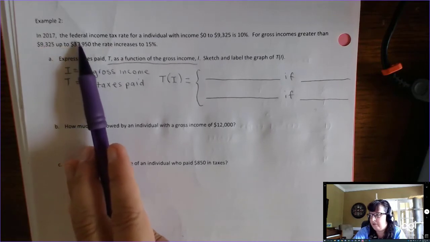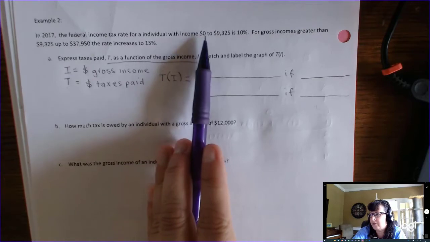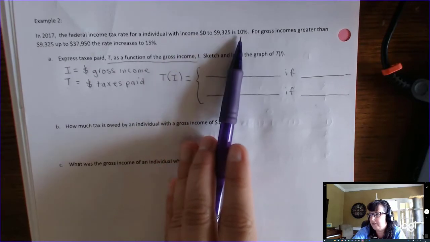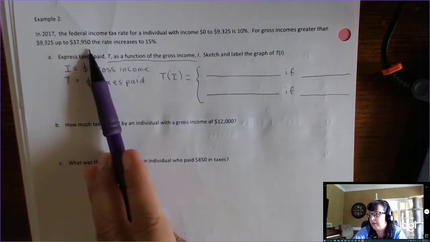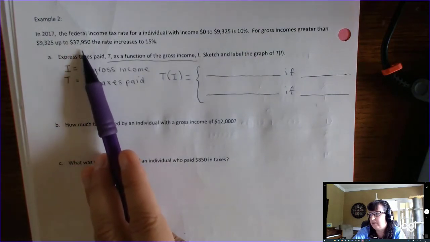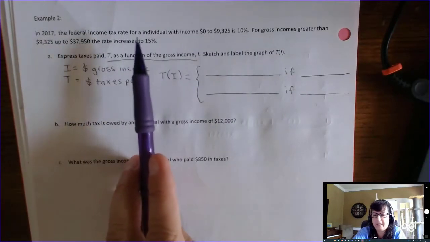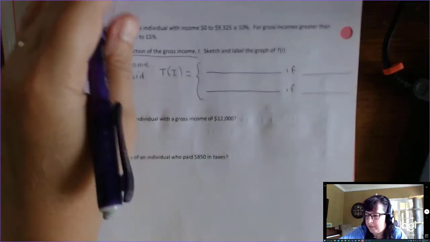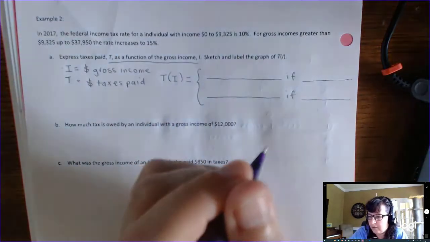And right here it says income is from 0 to 9325. You got this percent. And then if income is between 9325 up to 37,950, you get this. So your income, we're talking about I, this is your input, this is the domain. The income is between 0 and 9325.